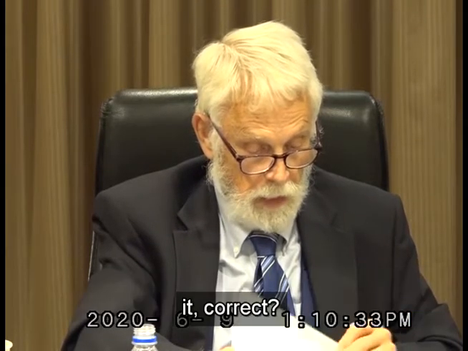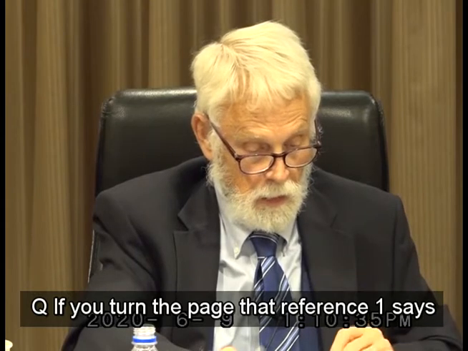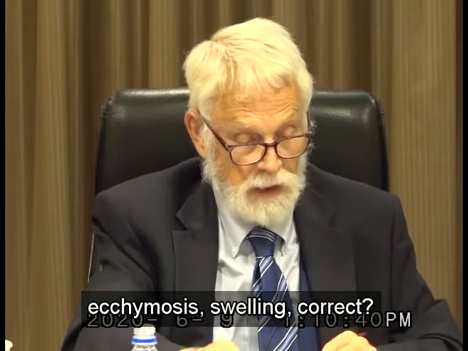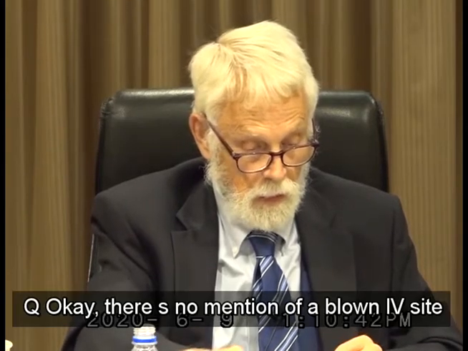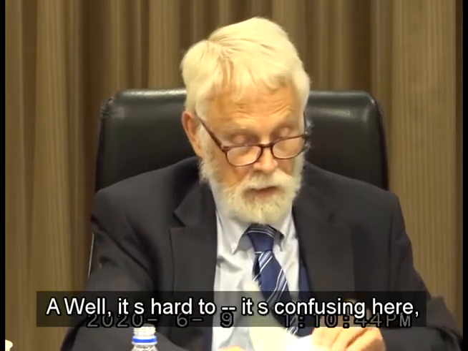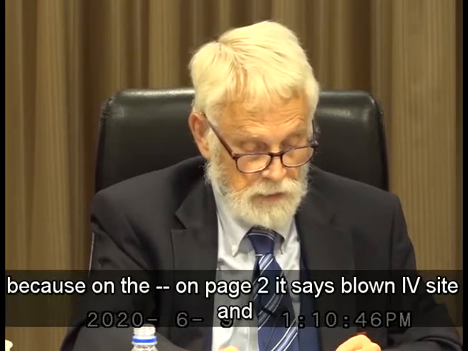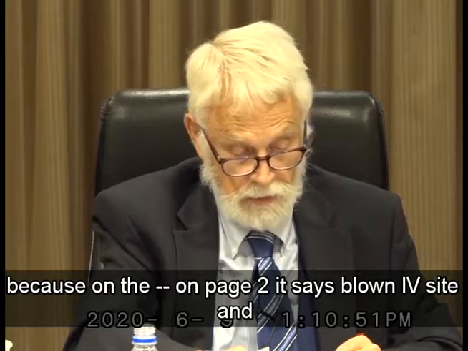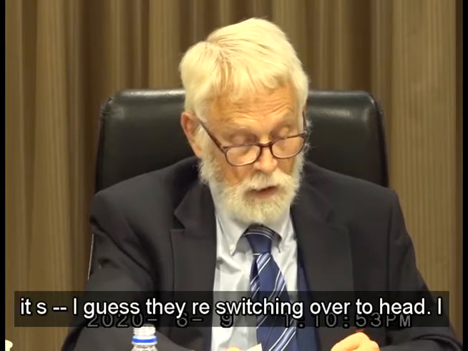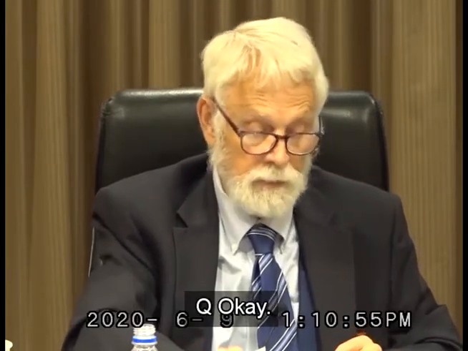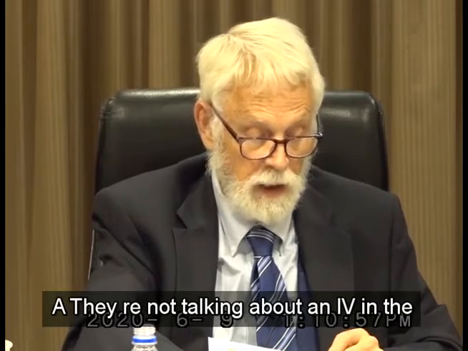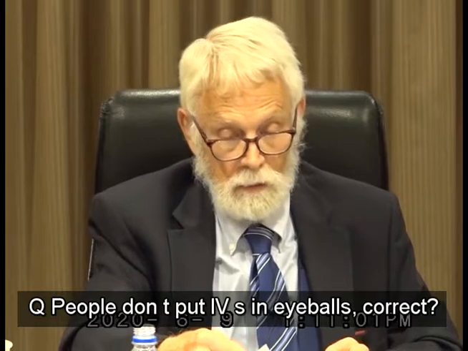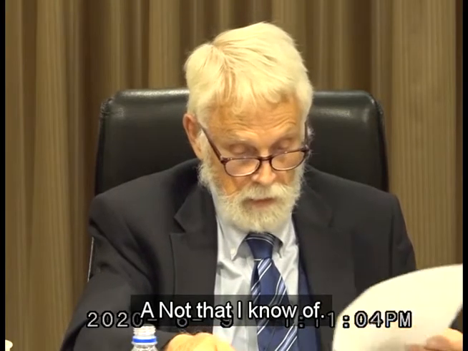X on it, correct? Correct. And if you turn the page, that reference 1 says ecchymosis, swelling, correct? I see. Okay. There's no mention of a blown IV site in her eyeball, correct? Well, it's confusing here because on page 2 it says blown IV site, and I guess they're switching over to head. I think you're right. Okay. They're not talking about an IV in the eyeball. No. You're right. People don't put IVs in eyeballs, correct? Not that I know of.